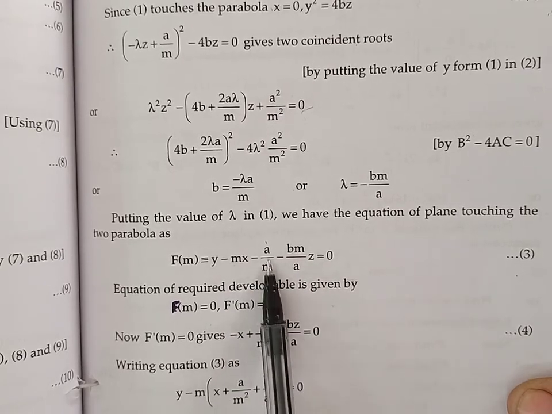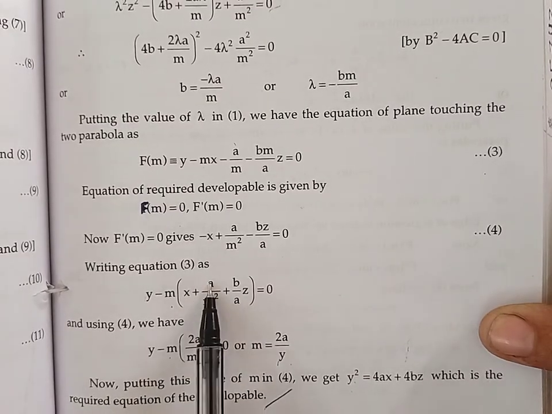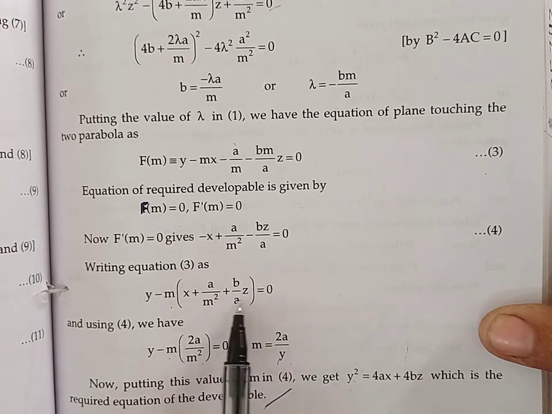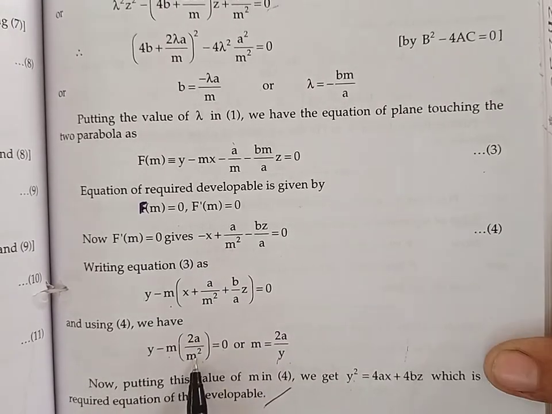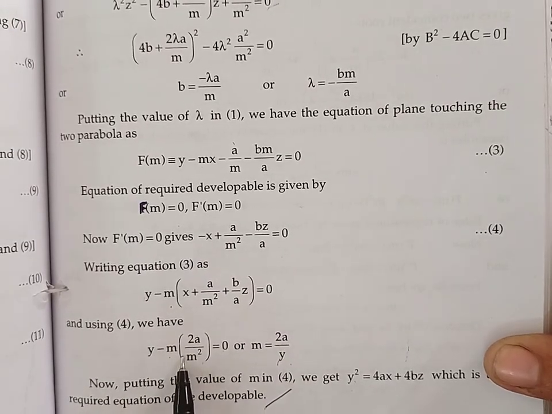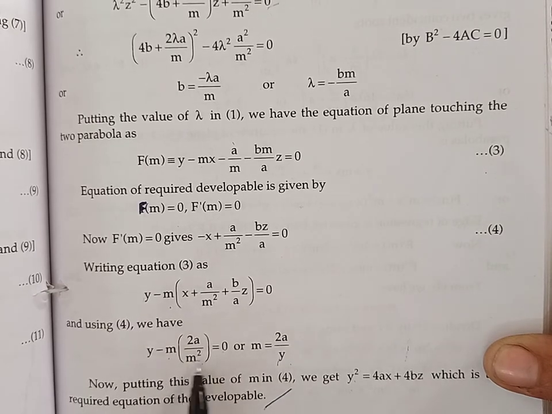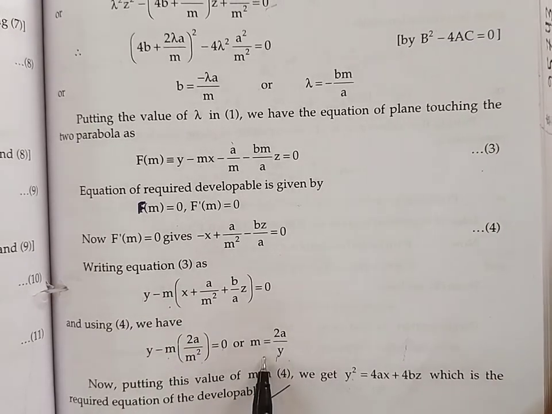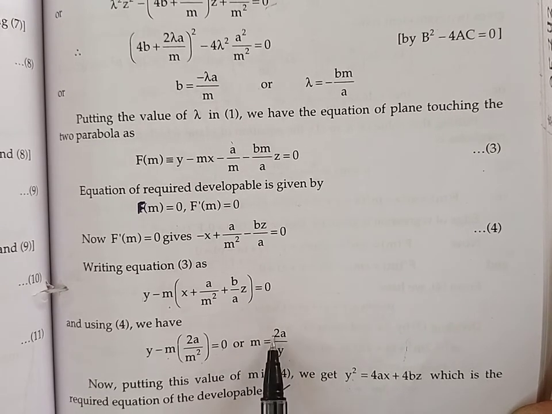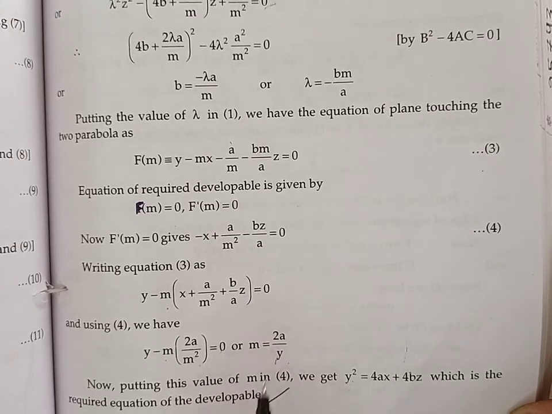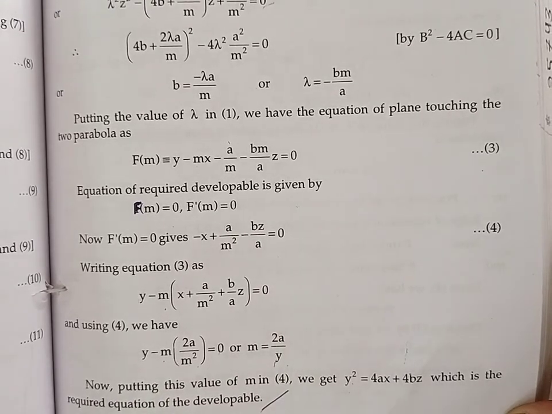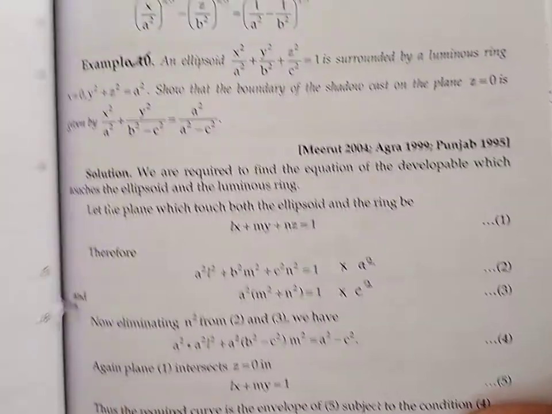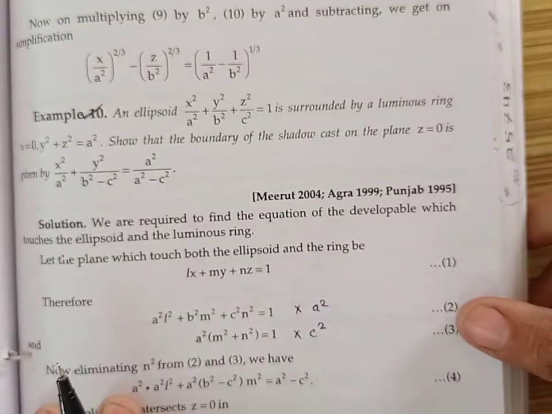So the equation can be written as y minus m into x plus a upon m square plus b upon a into z is equal to 0. Now using this term here, this will finally become y minus m into 2a upon m square is equal to 0. From here we get the value of m, which is given by 2a upon y. So putting this value in this equation, we get the equation of dwellable. Now let us see one more example based on the equation of dwellable.